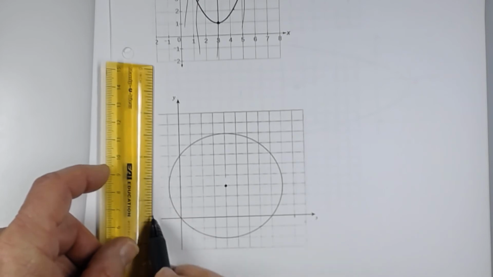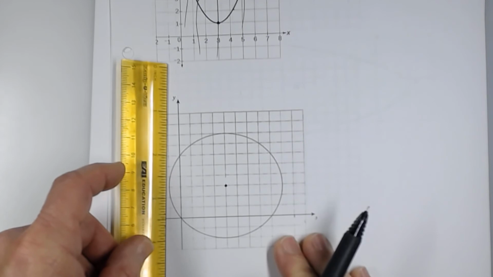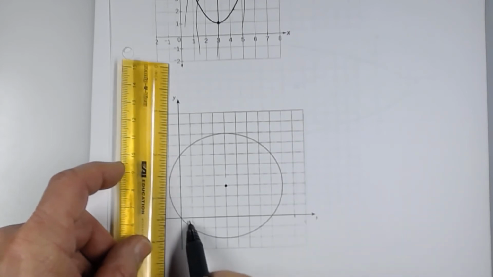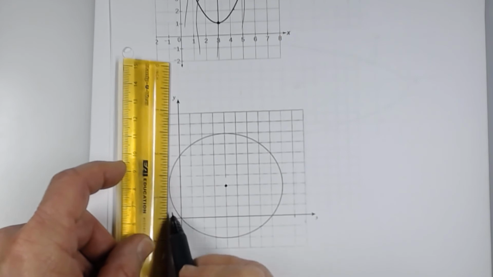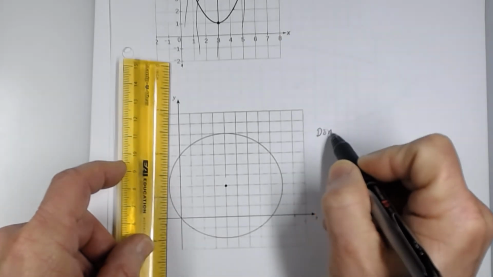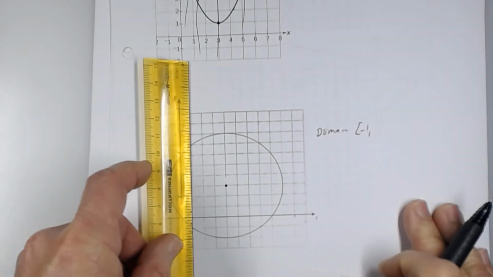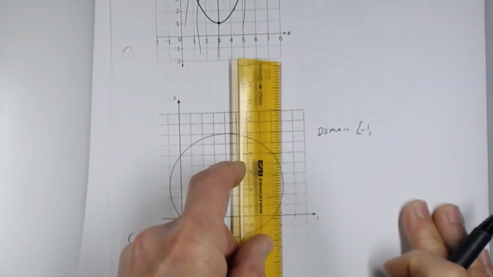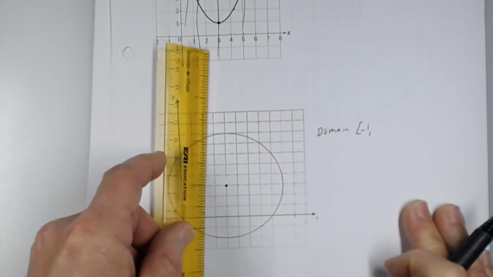No. So whatever this x value is right here, that is not going to be part of my domain. In fact, the smallest x coordinate, and just assume that each one represents 1, would be negative 1. So you go from negative 1 with a bracket, remember that? All the way to what?